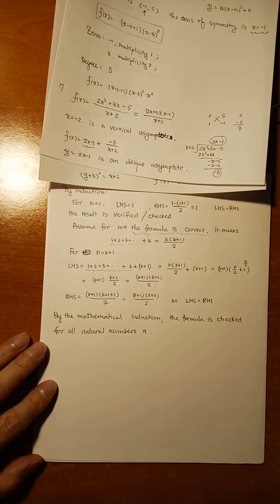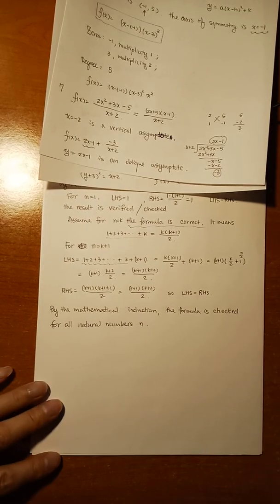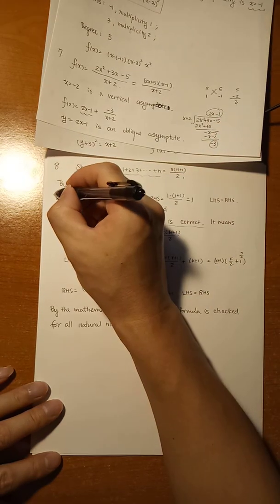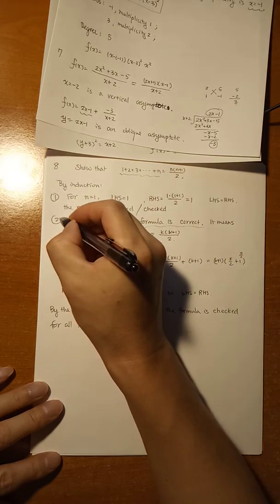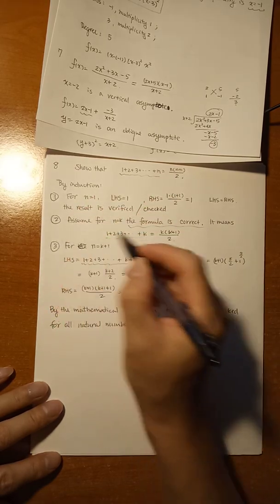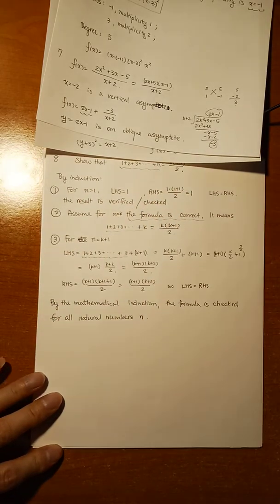All right, so it becomes a solid formula. This is mathematical induction. Mathematical induction must have 3 steps: 1, k, k plus 1.